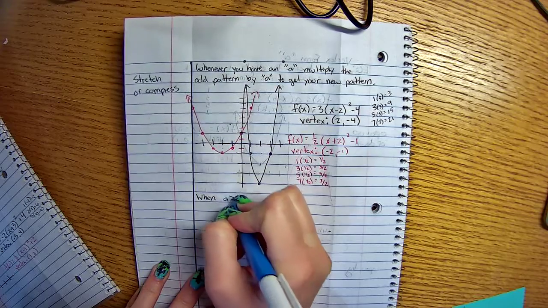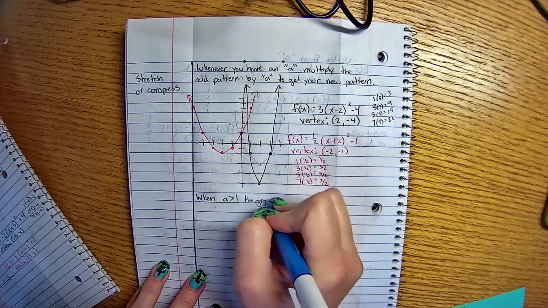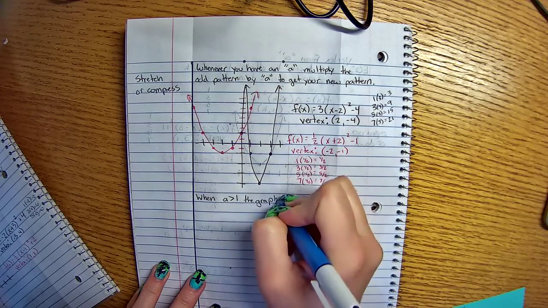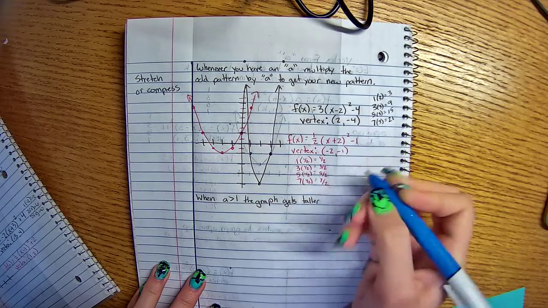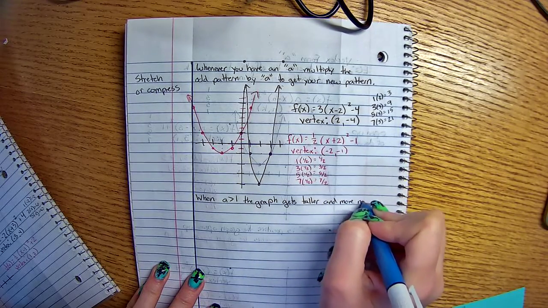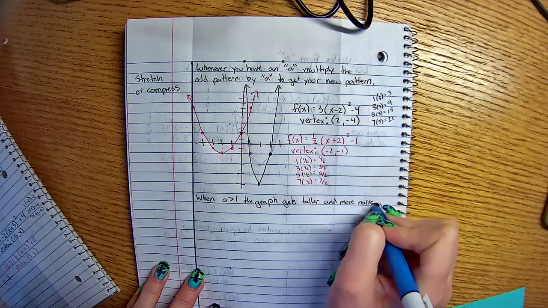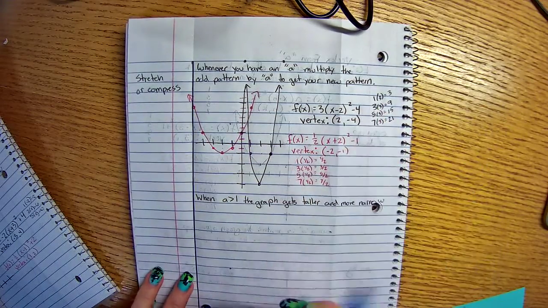When A is greater than 1, the graph gets taller and more narrow. Oops, running into the hole. Okay, so that was our black one.